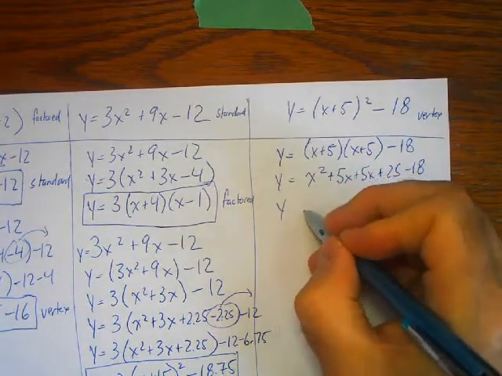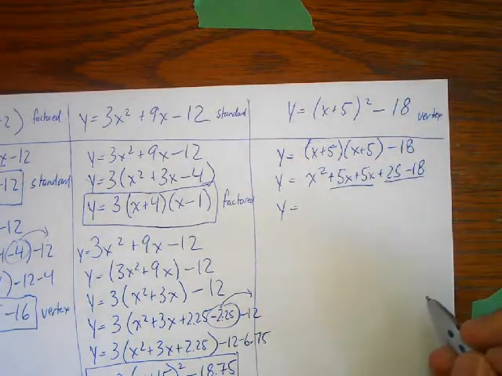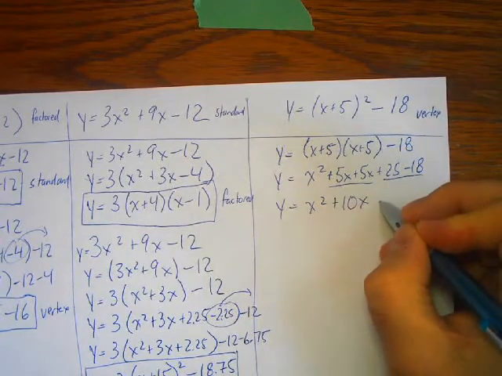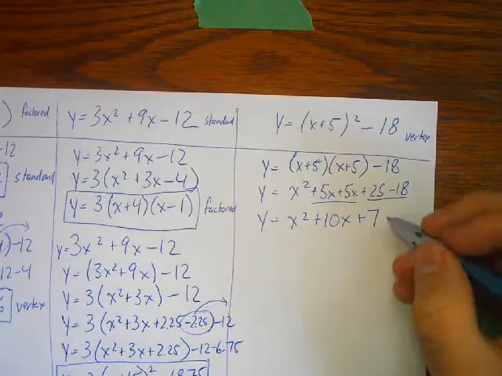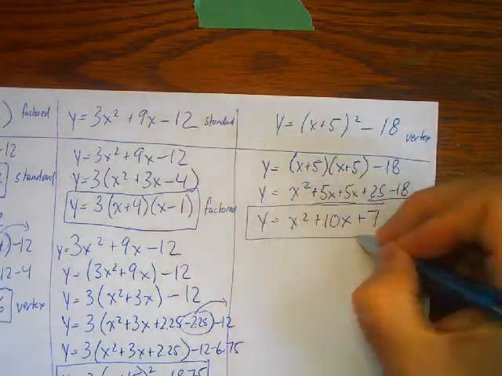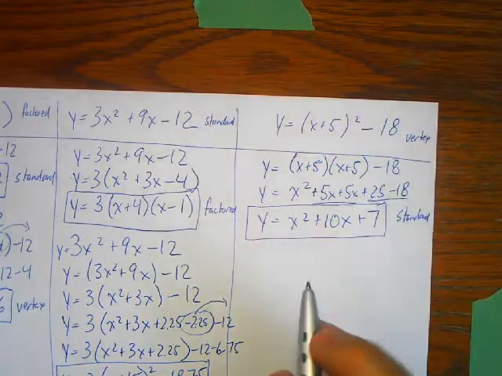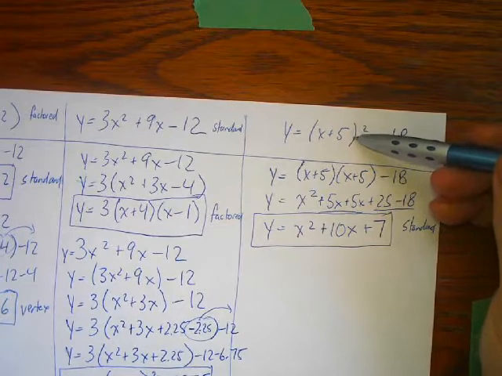And now this is just combining the like terms. We got 2 x terms and 2 constants. We get x squared plus 10x plus 7. And that is our standard form. Okay, so don't forget about how to expand that.